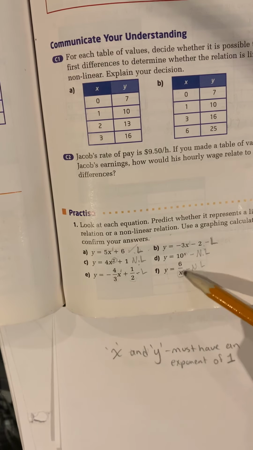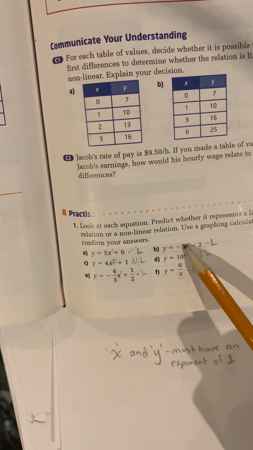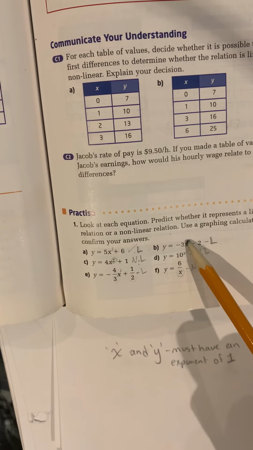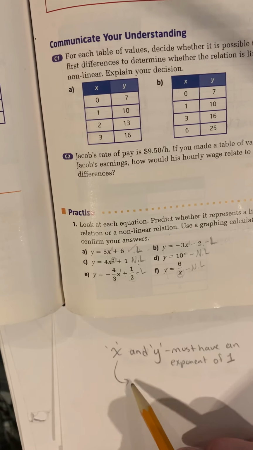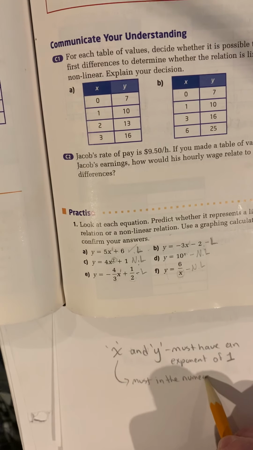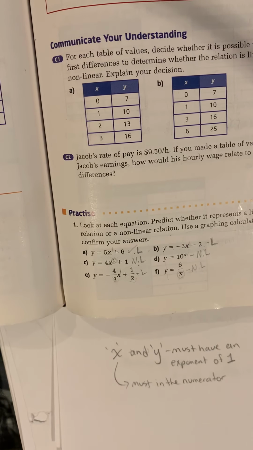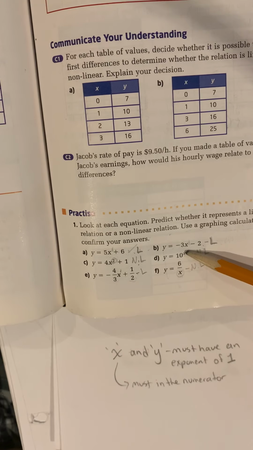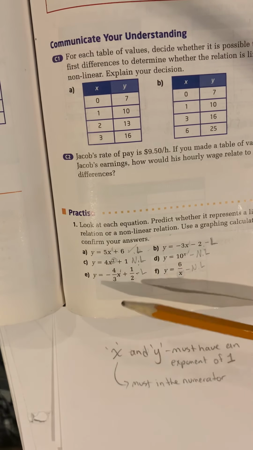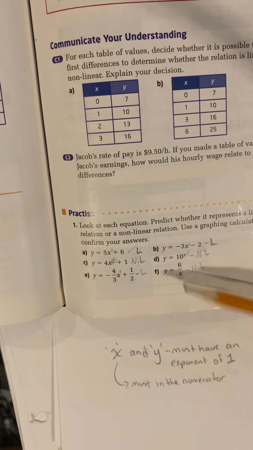So in the equations, if x is in a weird spot, like if it's not in the numerator, then it doesn't work. All these x's are in the numerator here, so a, b, and e, the x is in the numerator, then it works. So x must be in the numerator. Okay, must be in the numerator. And that goes with y as well. Here the x is in the exponent, so that's not the numerator. And here the x is in the denominator. In general, if it looks funny, chances are it's not linear. So squared, power, or in the denominator.